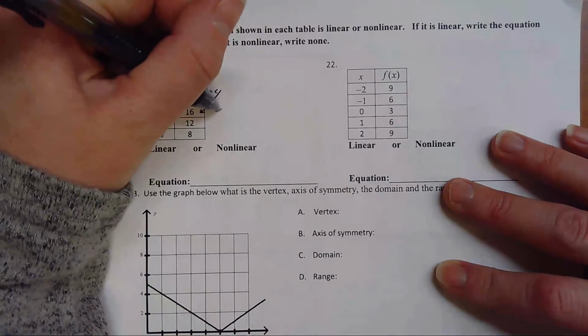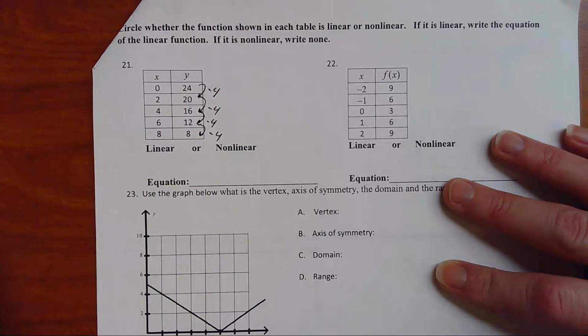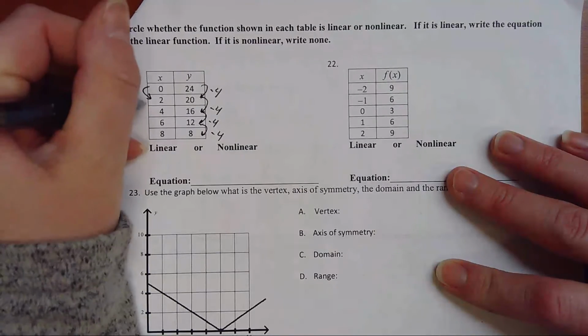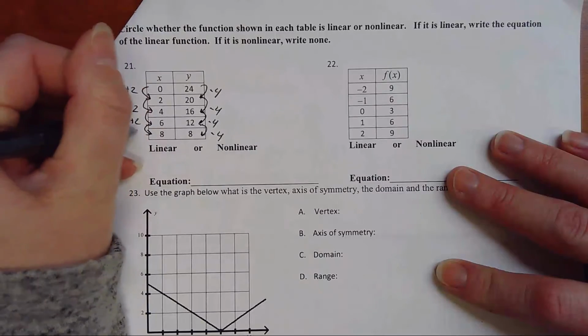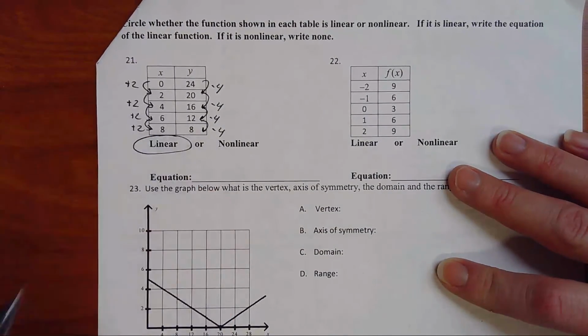20 to 16, you go down 4. 16 to 12, down 4. 12 to 8, you go down 4. So far, so good. Check your x's. 0 to 2, you go up 2. 2 to 4, you go up 2, up 2, up 2. So because they are doing a pattern here, this is linear.